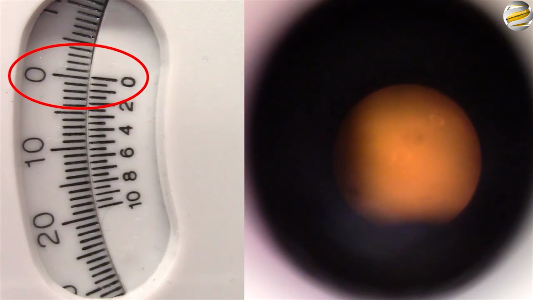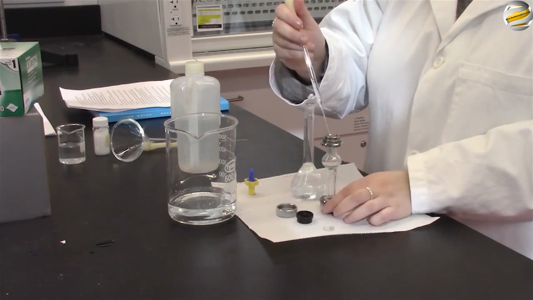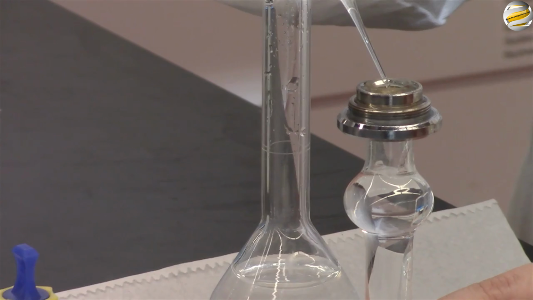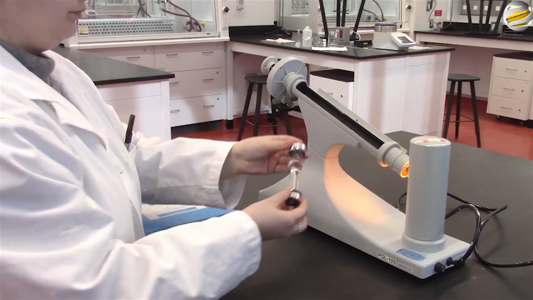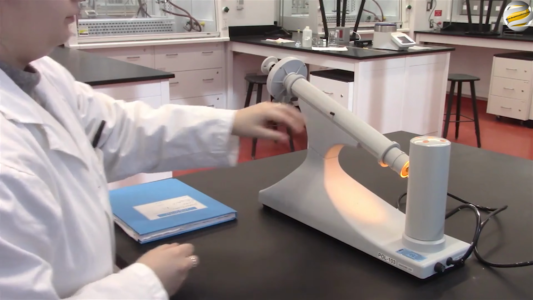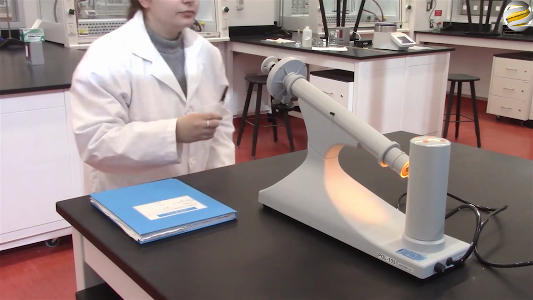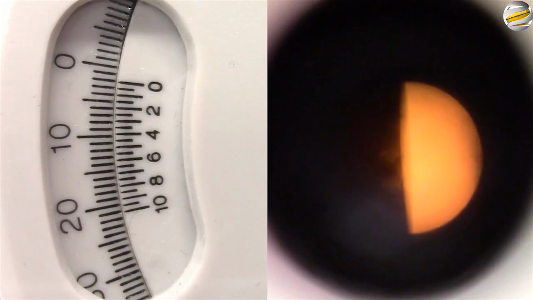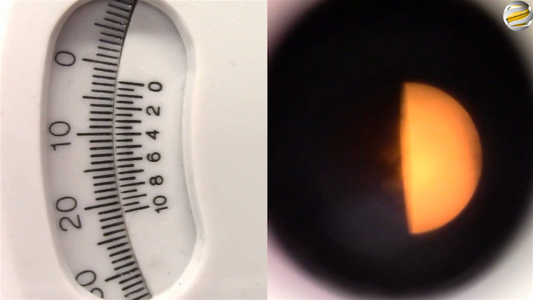Make sure that the inner and outer scales have the zeros aligned. If not, align them by moving the inner scale. This implies that the machine is calibrated. Next, after discarding the deionized water, fill the sample holder with the solution of the sample. Place the sample holder in the polarimeter. As done before, adjust the dial to see the two semicircular halves with equal brightness.